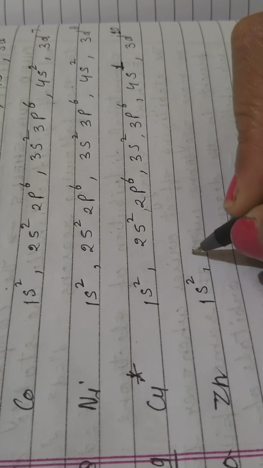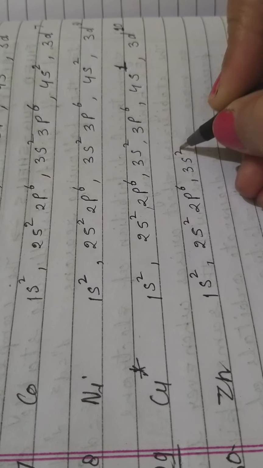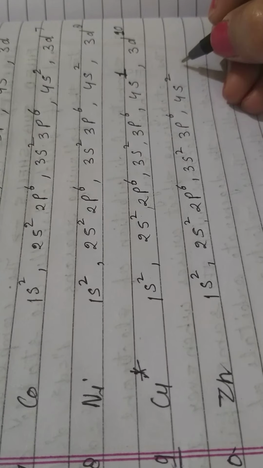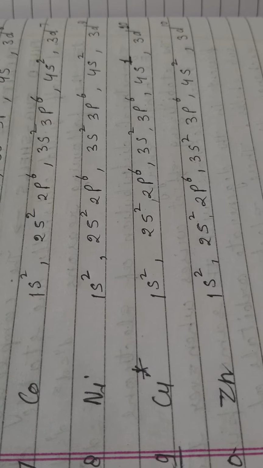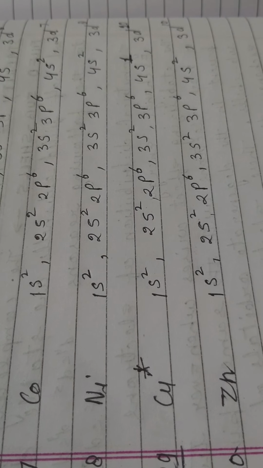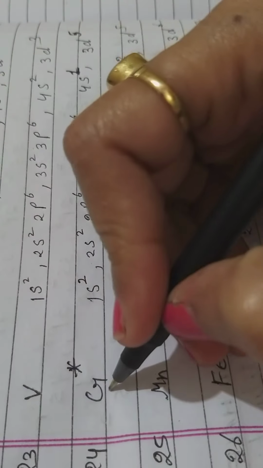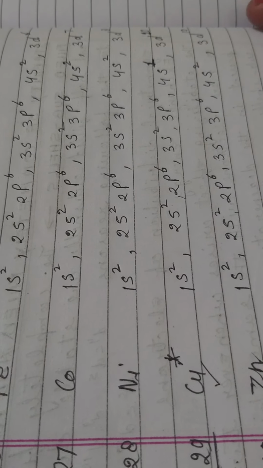Let's talk about zinc: 1s2, 2s2, 2p6, 3s2, 3p6, 4s2 and 3d10. I think you all have got how to write the electronic configuration of elements with atomic numbers 21 to 30, and two exceptional cases arise: chromium and copper, where we have to show a half-filled and a fully filled d orbital. That's all for today.